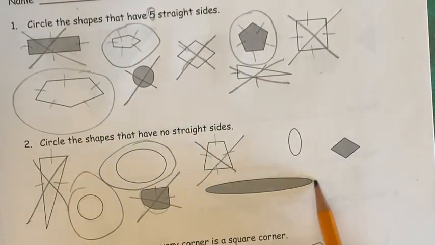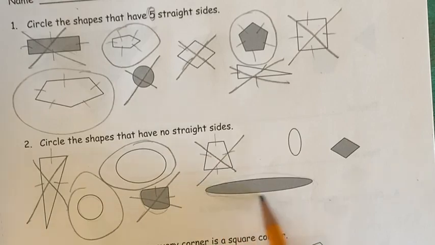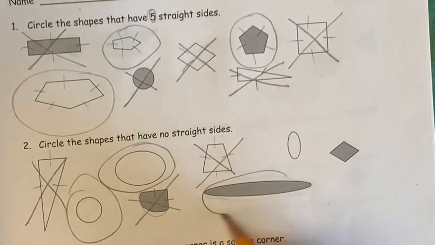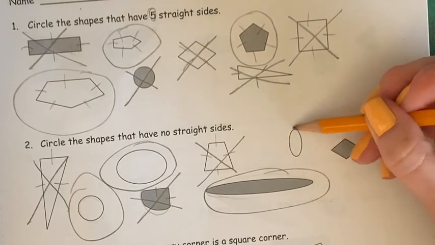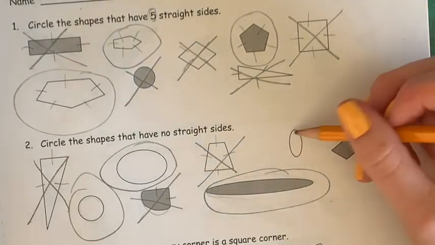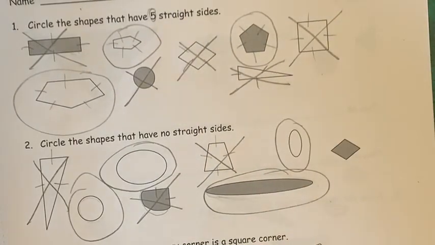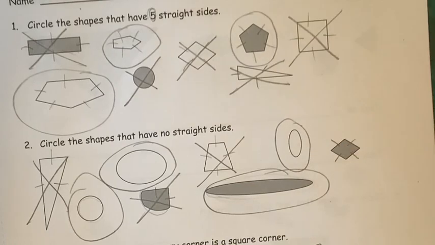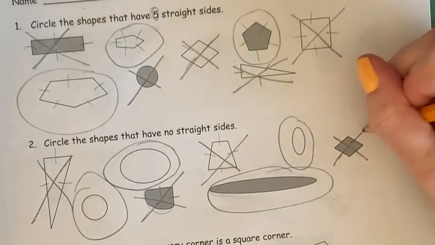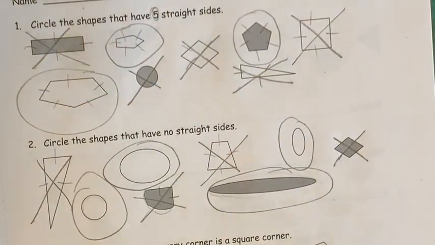This is a really long oval, but I still don't see any perfectly straight sides, so I'm going to circle it. Once again, little oval right here has no straight sides. Go ahead and circle it. And last but not least, this rhombus here has 1, 2, 3, 4 straight sides. So we are going to cross him out.